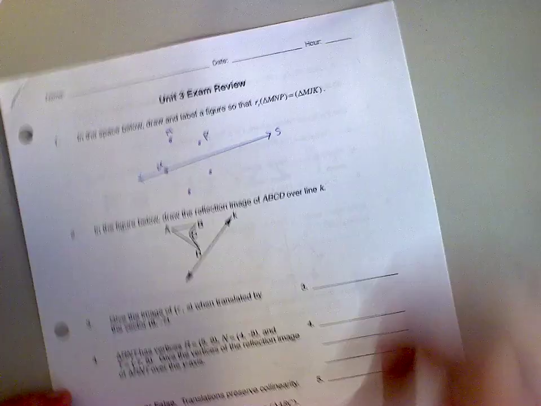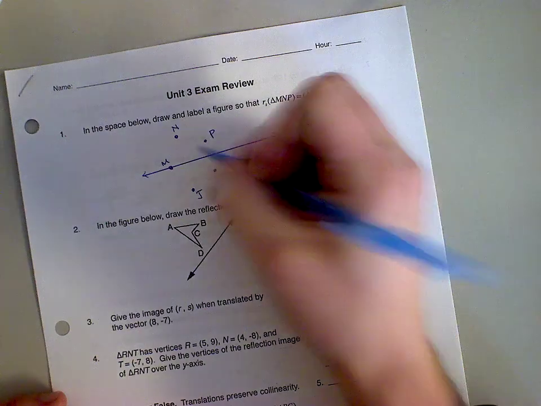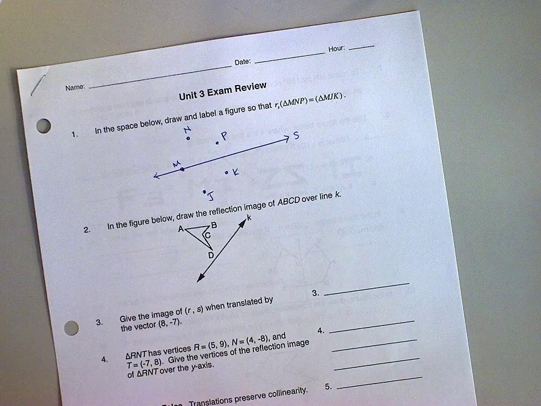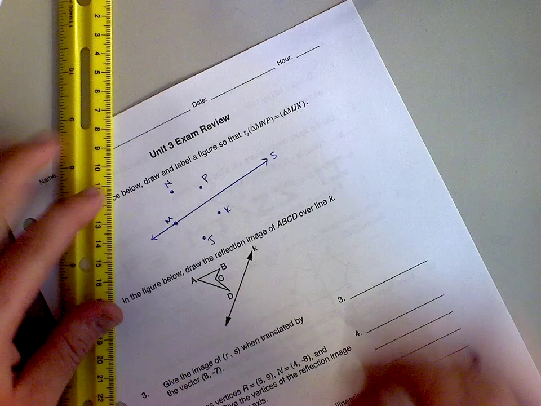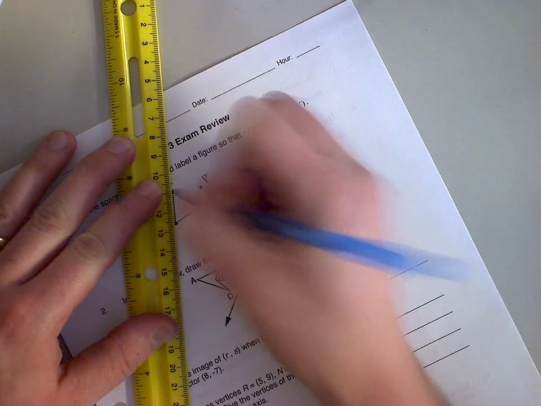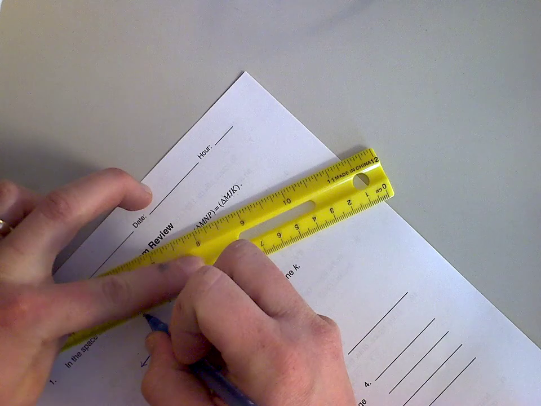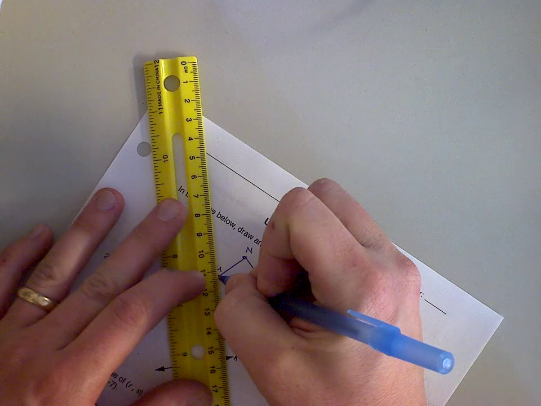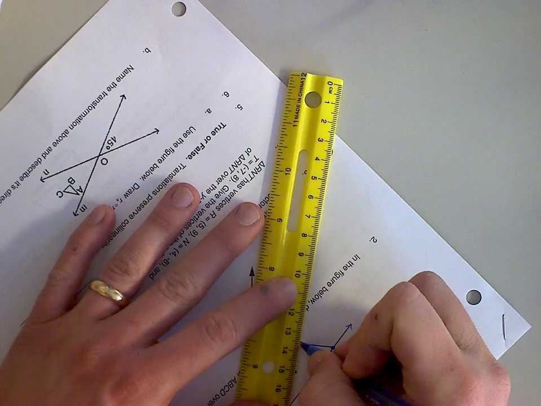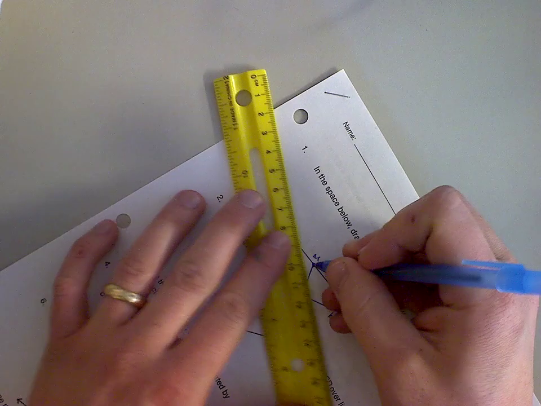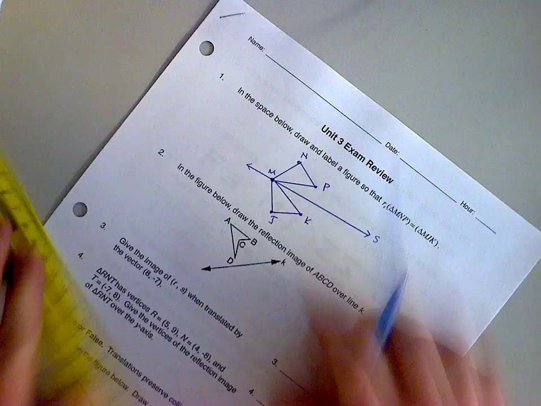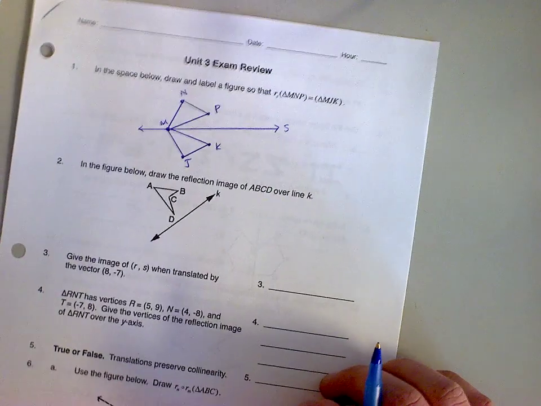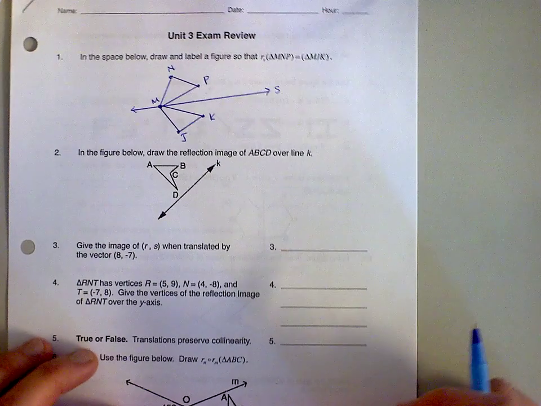So the reflection of N, as I said, is J because it comes second, and the reflection of P is K. And now using a straight edge, I'm going to connect my points to make the triangles. Like so.